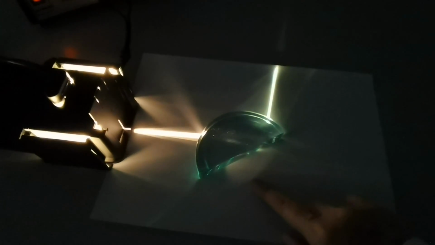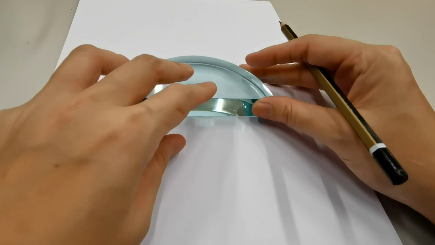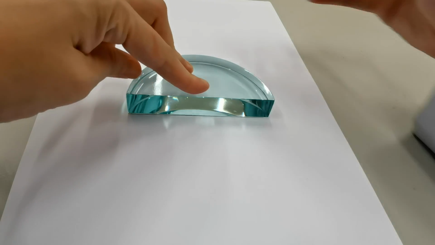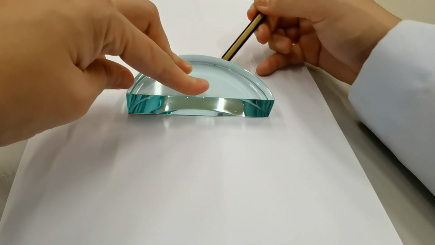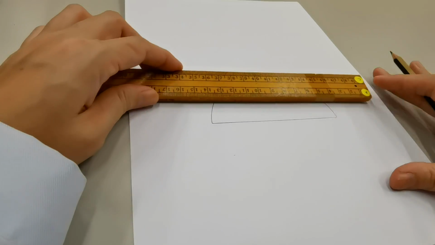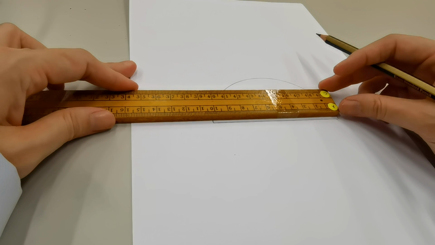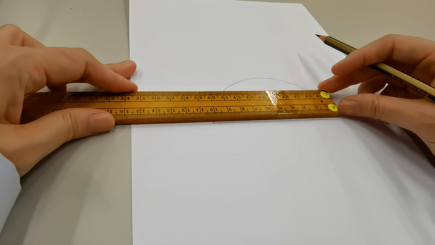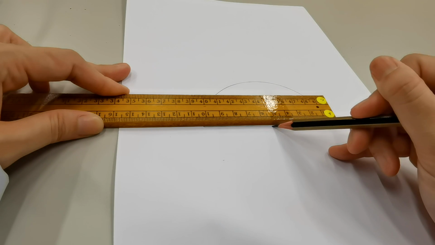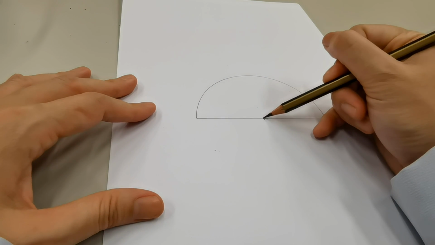If you'd like to measure the critical angle of the glass block, here is how you do it. First of all, we're going to trace the semicircular block on the piece of paper. Next, we're going to use a ruler to measure the straight edge of the block in order to find the center. You can see it's approximately 10.2, so the center should be about 5.1. So that's about here.